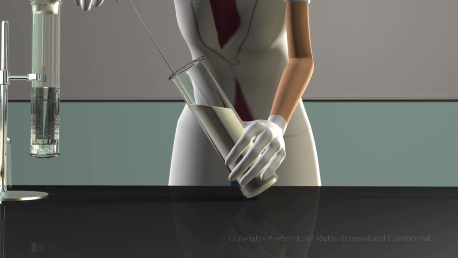What changes do you observe? Here, calcium hydroxide solution turns milky. This indicates the presence of carbon dioxide gas.